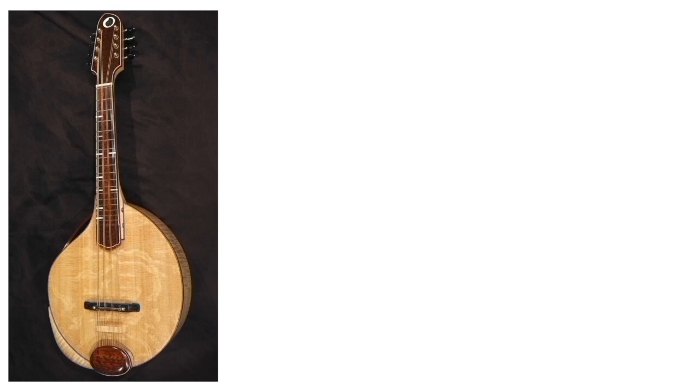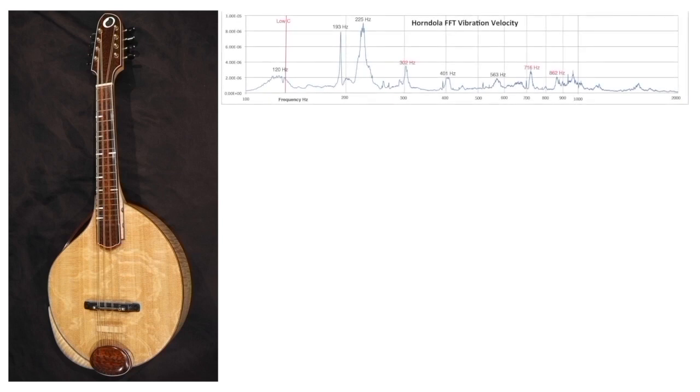This video shows the normal vibrational modes for my Mandola, which I described in the previous video. My buddy Jenkins and I used the laser vibrometer to measure the actual movement of the soundboard while it was moving back and forth. This graph is the mechanical response spectrum, which plots the velocity of the soundboard movement on the y-axis versus the frequency of the movement on the x-axis.